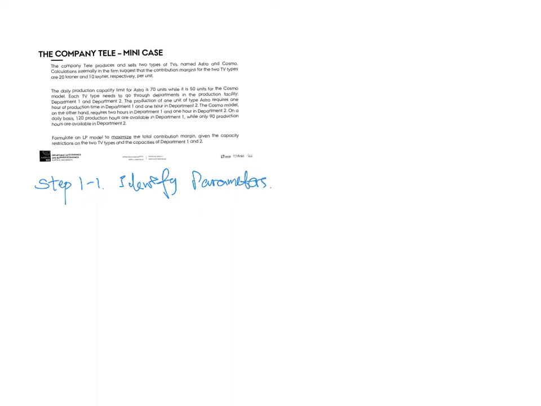If I write everything down, it will be a little bit slow, so be patient. Let's read the text again. First, this is a company production decision making problem, or production planning problem. We have two types of products, TVs. One is called Astor, and one is called Cosma.